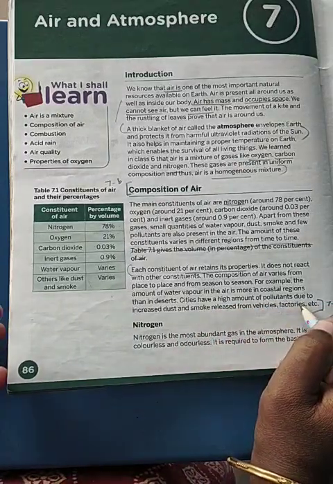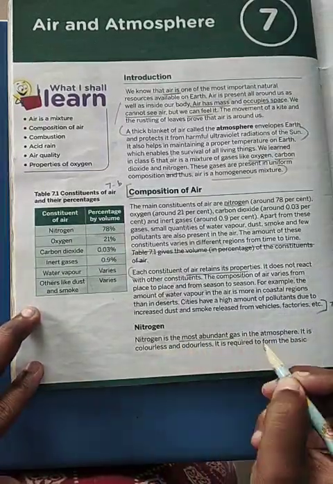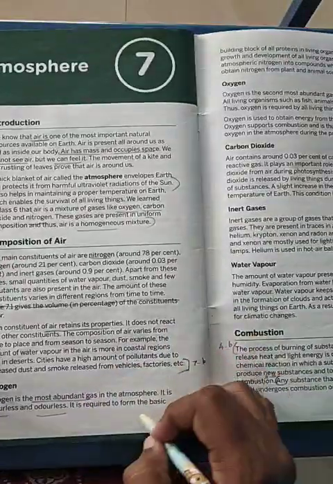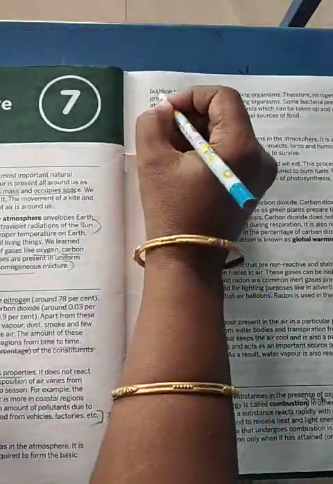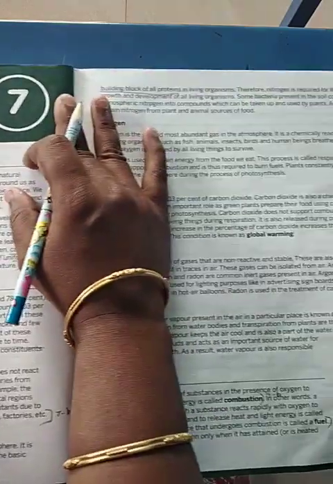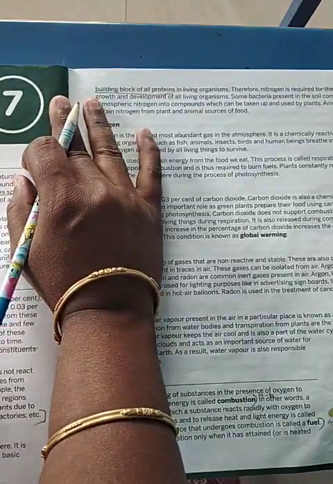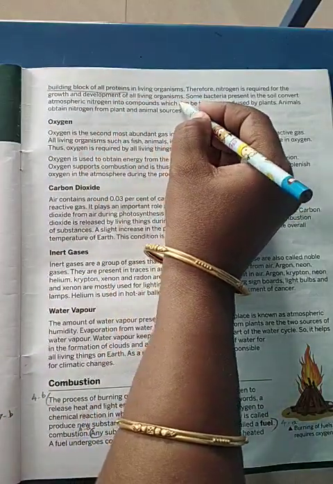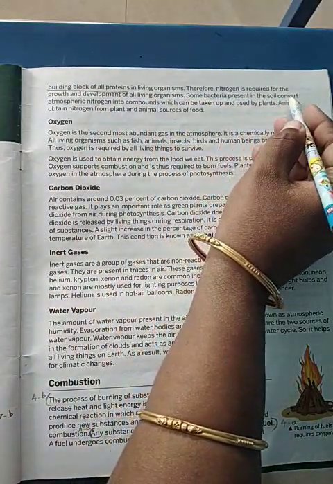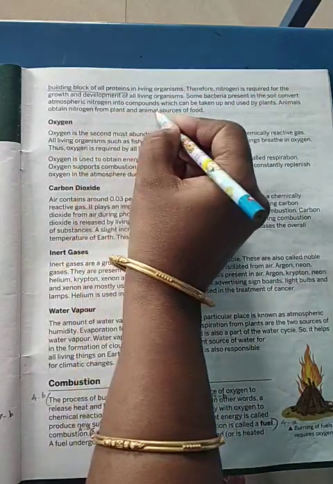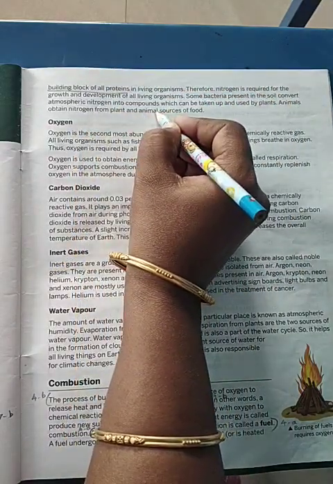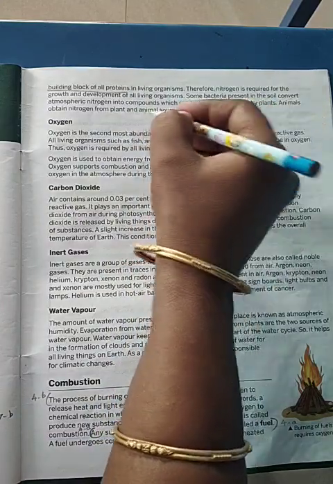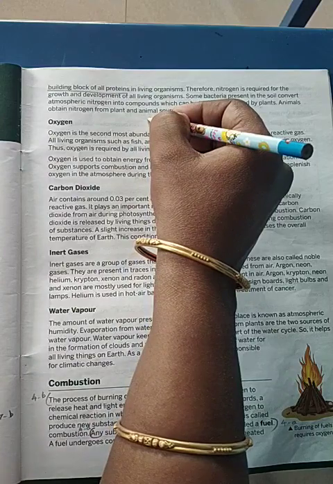Coming to nitrogen. Nitrogen is the most abundant gas, a colorless, odorless gas. It is the basic building block of proteins in all living organisms. So nitrogen is required for the growth and development of all organisms. Some bacteria present in the soil will convert atmospheric nitrogen into compounds that can be used by the plants. The animals will depend on the plants to take the nitrogen.